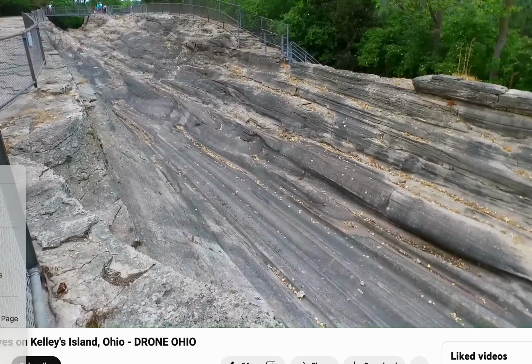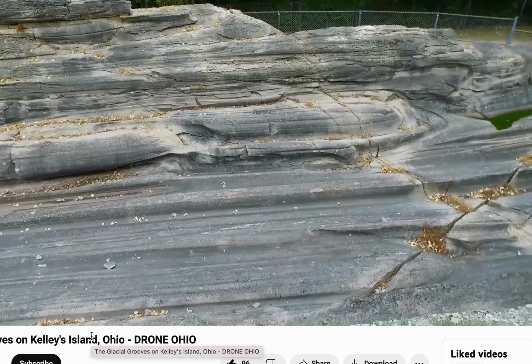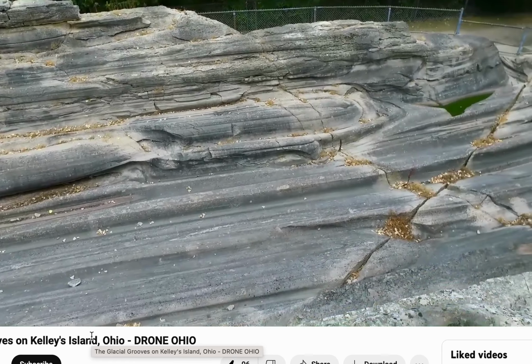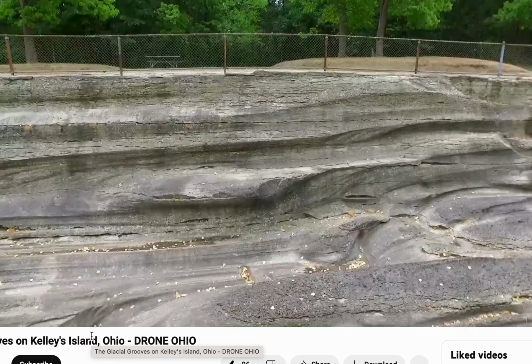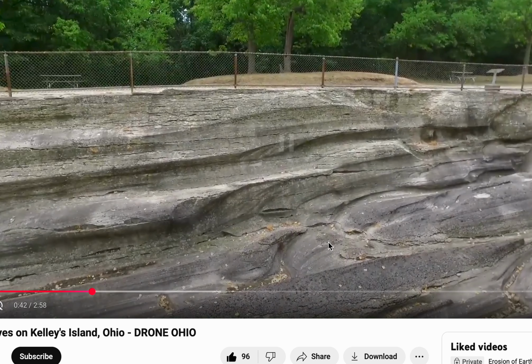Now look at this polish and you tell me if it has anything to do with ice or not. Oh man, what's going on? Okay, look at the rutting of this. They will look you straight in the face and say that's from a glacier. That's from a solid object. All right, let's go back. That was a really good shot right there.